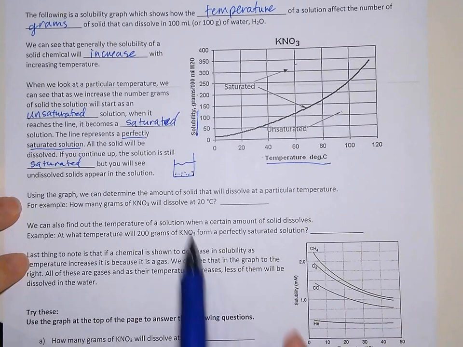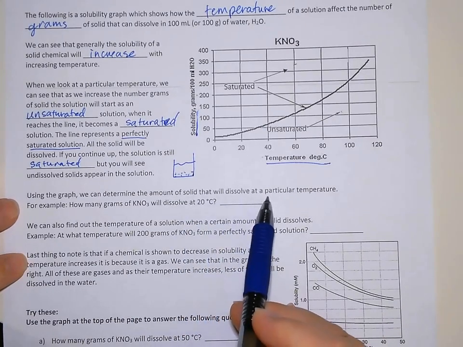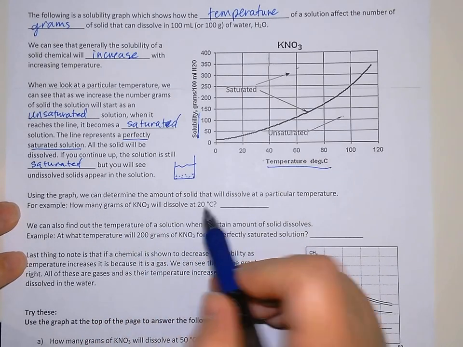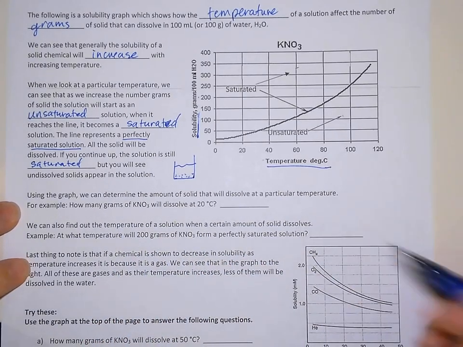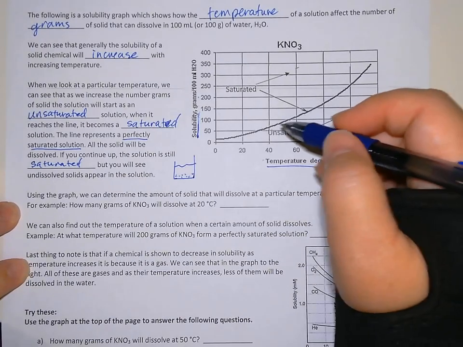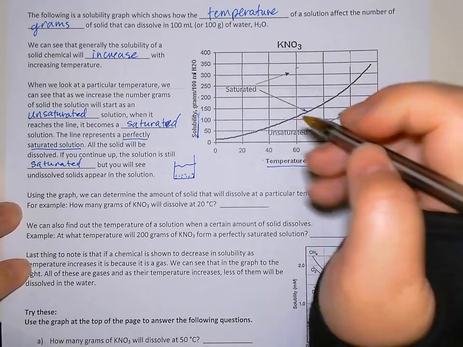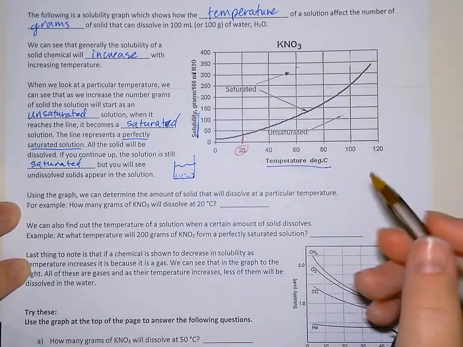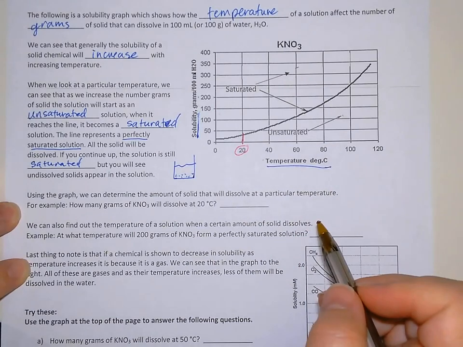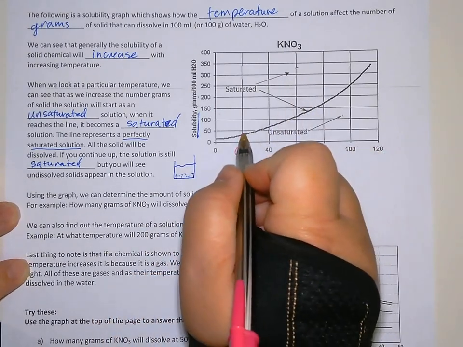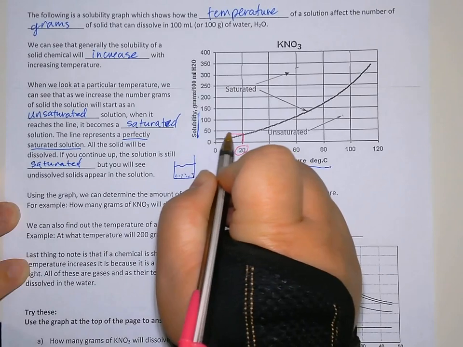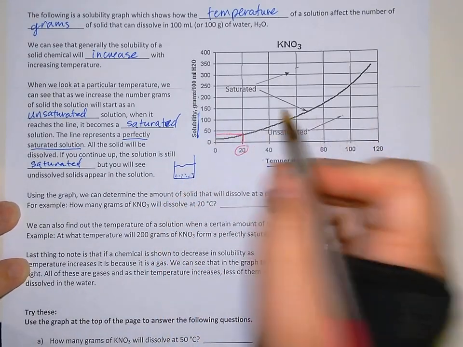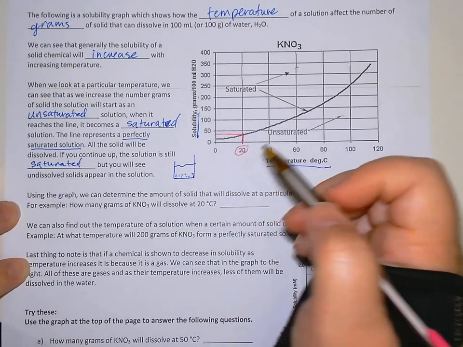So using the graph, we can determine the amount of solid that will dissolve at a particular temperature. For example, how many grams of KNO3 will dissolve at 20 degrees Celsius? So if we wanted to solve this, we would go to 20 degrees Celsius on our graph, and then I would follow that up to my line, because we want to know how many grams of it will dissolve, the maximum amount. And then I'm going to carefully go over, you can always use a ruler to do something like this, and do my rise run lines. And then we're going to read that point on the y-axis.